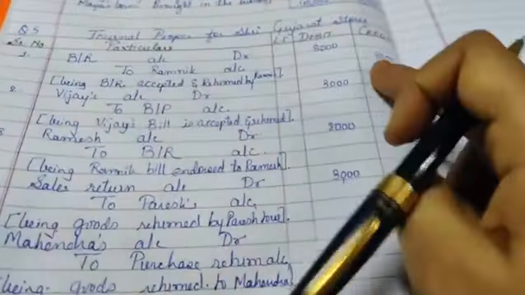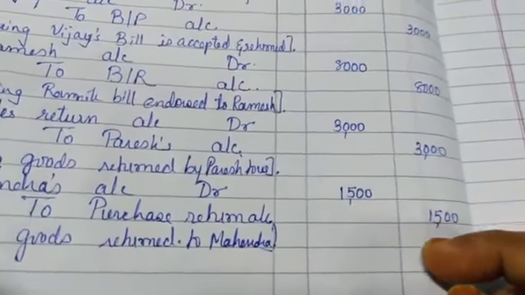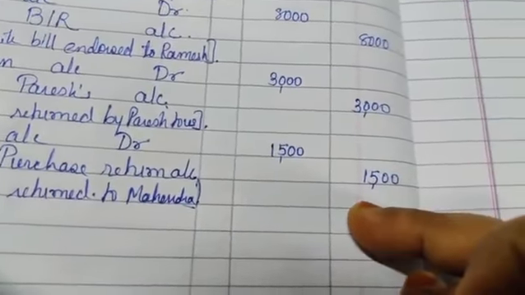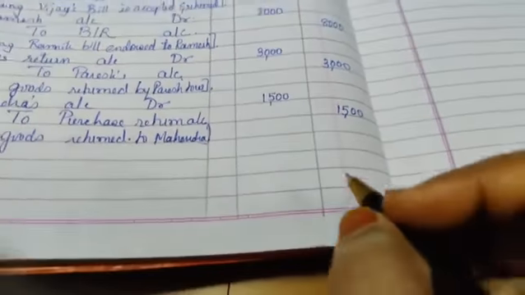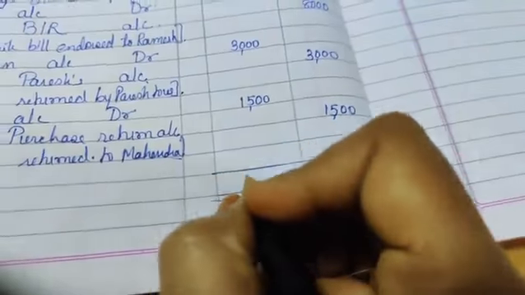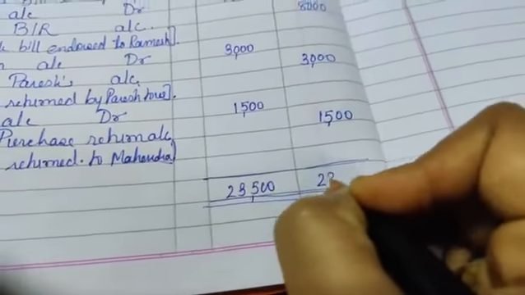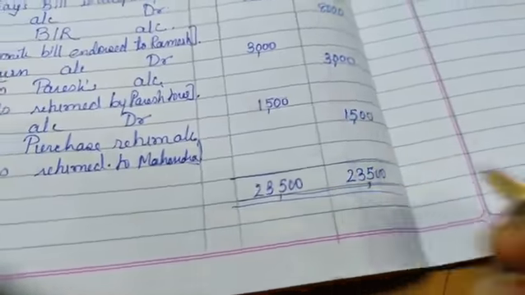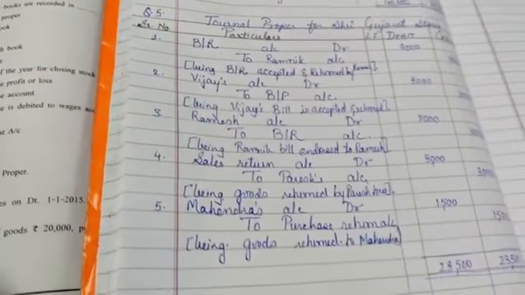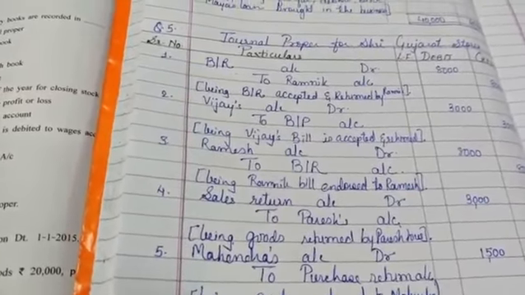When you total all this, 8,000 plus 3,000 plus 8,000 plus 3,000 plus 1,500, you get 23,500. So we write the total 23,500 on this side, and 23,500 on this side also. This is the solution for question number 5. Hope the things are clear in your mind.